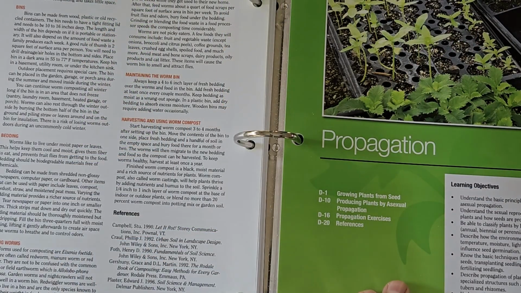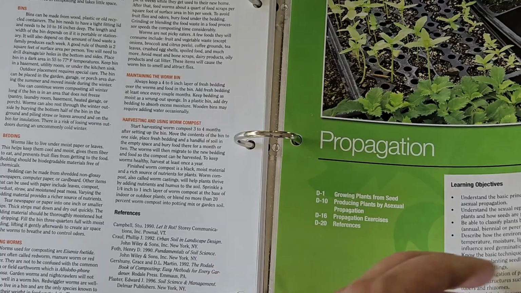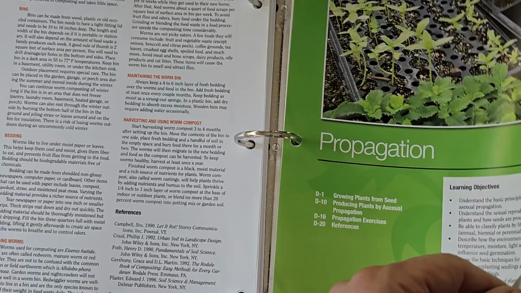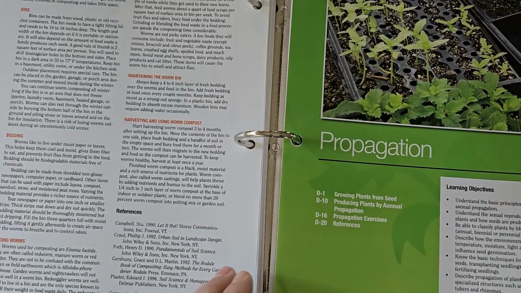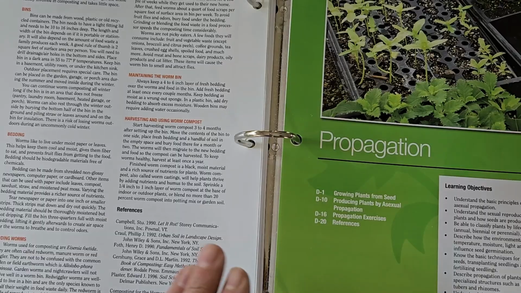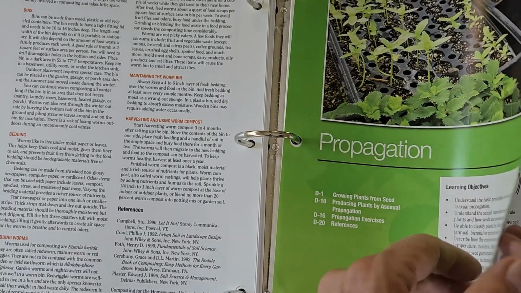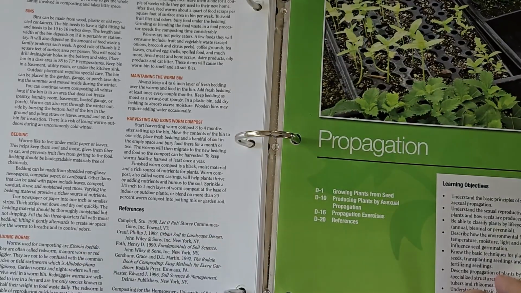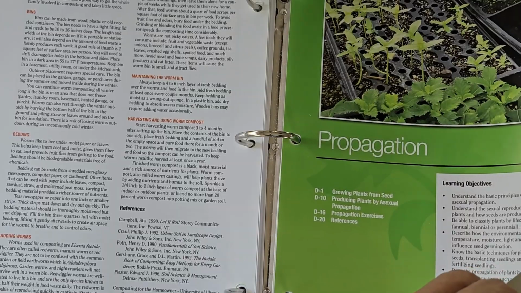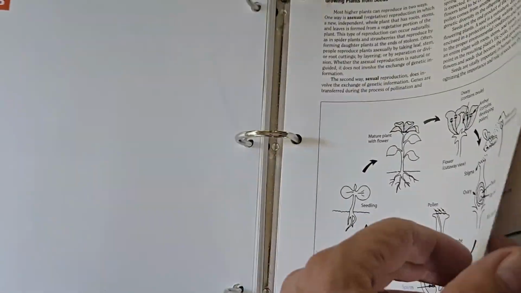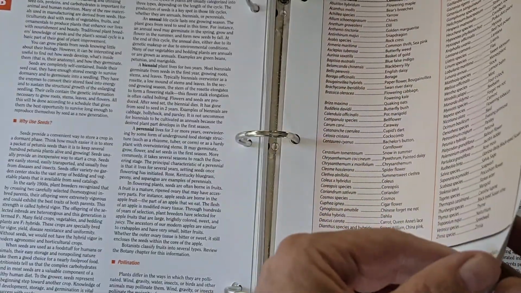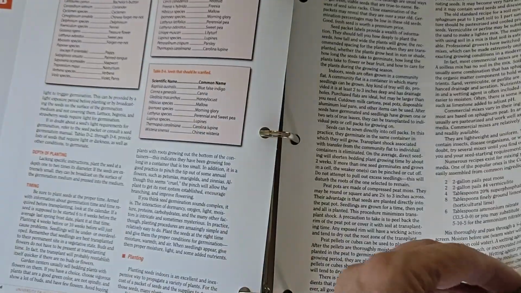So this was a very short section and did not have any online material, so therefore there was not the usual worksheet that I was using to test my before and after knowledge. It was made up of 3 sections: growing plants from seed. You can see the material there.